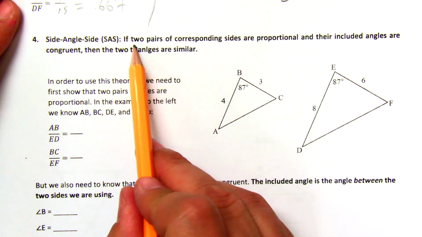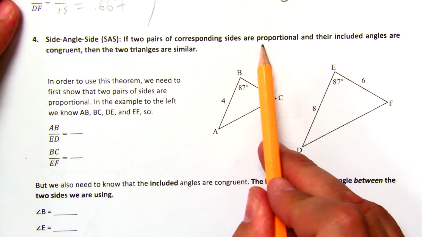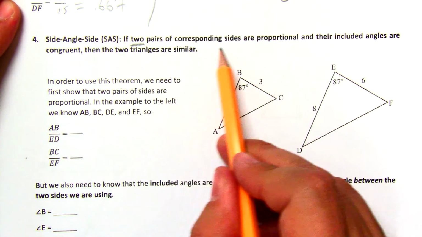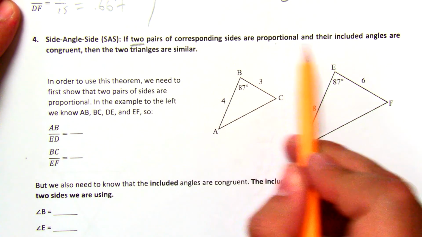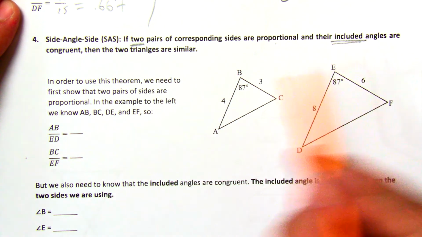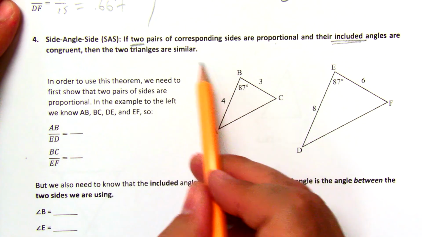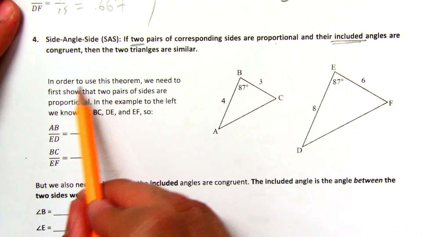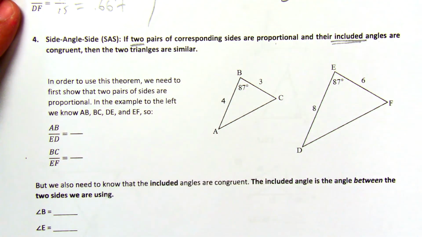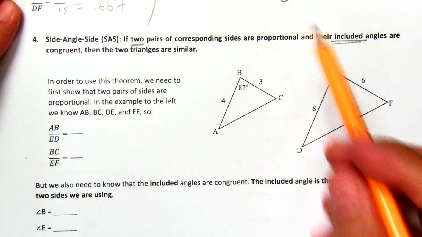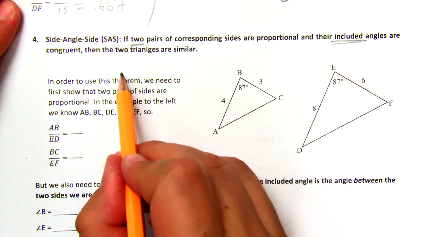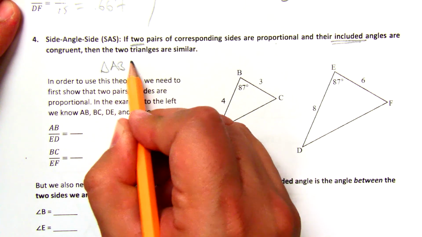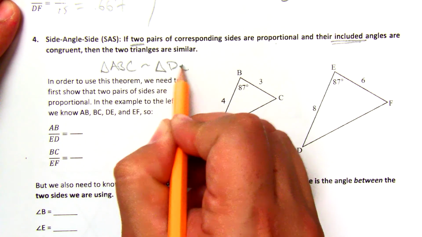This one says if two pairs of corresponding sides are proportional, so not all three, but just two pairs, and their included angles are congruent, then the two triangles are similar. Now, this is going to be important. In order to use this theorem, we need to first show that two pairs of sides are proportional. Well, the question is, is triangle ABC similar to triangle DEF?